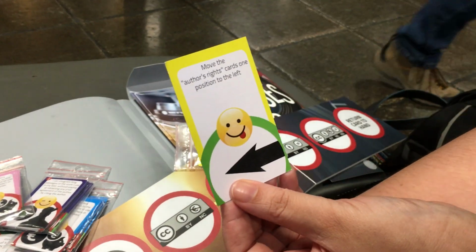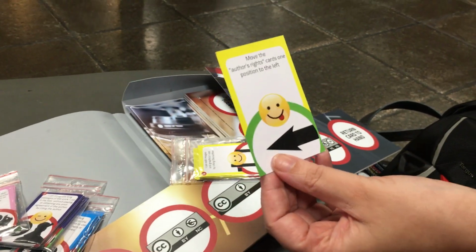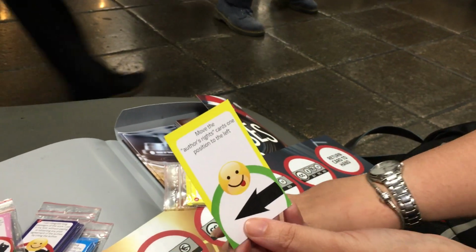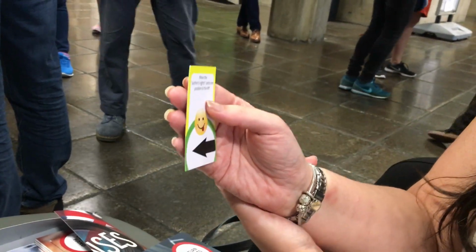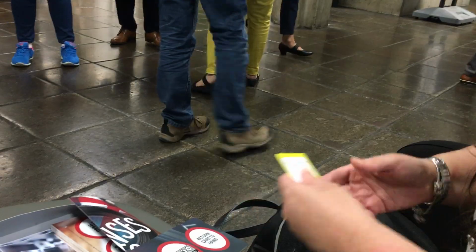Okay. They move all the cards to the right or to the left, 1 place or 2 places. A card which comes on a license that is not in accordance goes back into the hand of the player. And the first who plays all its points wins. Okay, great.